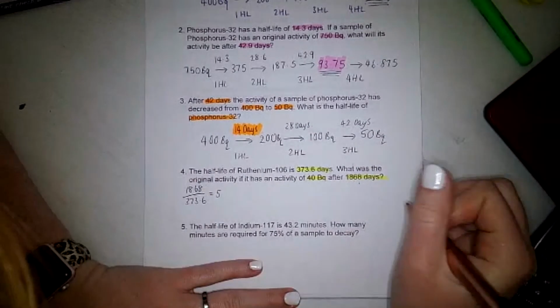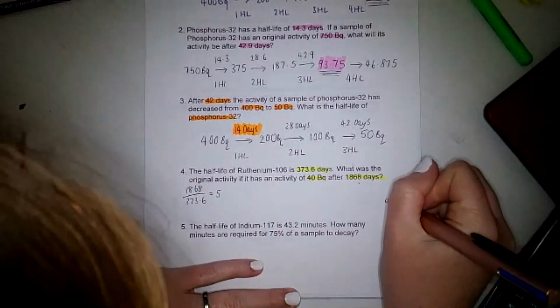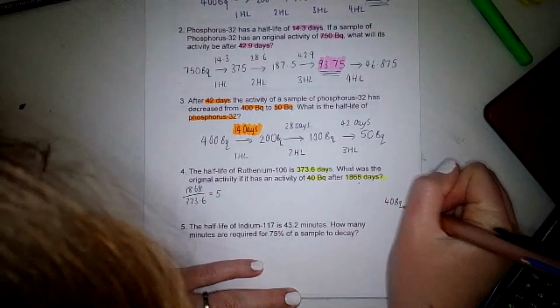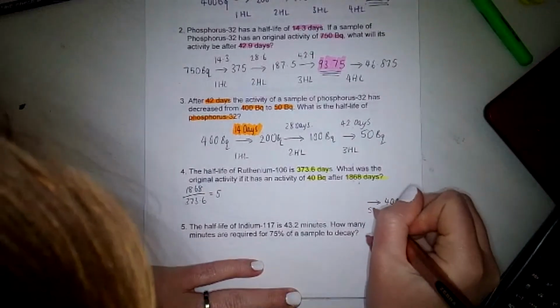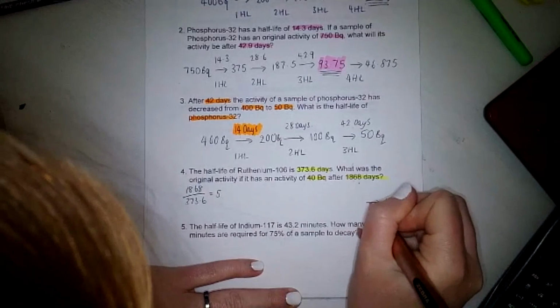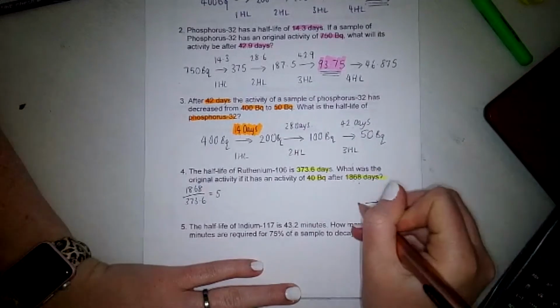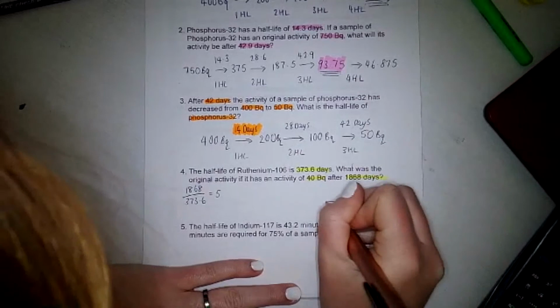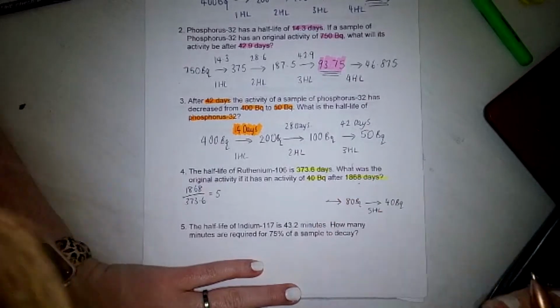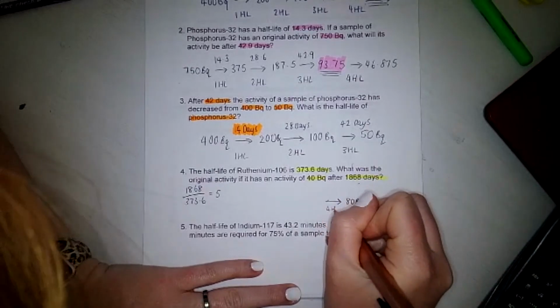So we're going to try and work backwards, and I'm going to try and do this as carefully as I can and as neatly as I can. So this is going to be 5 half-lives. So we're going to double that number. We're going to go backwards. So we've got 80. Ugh, I knew I was going to put my arrow in the wrong way.